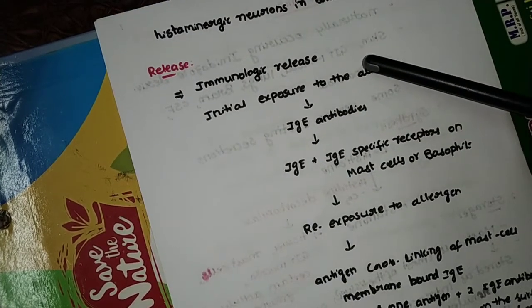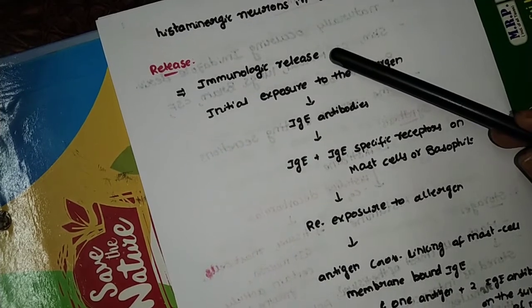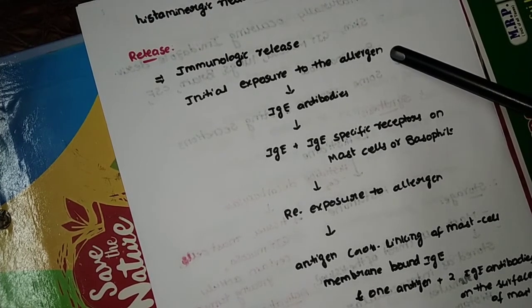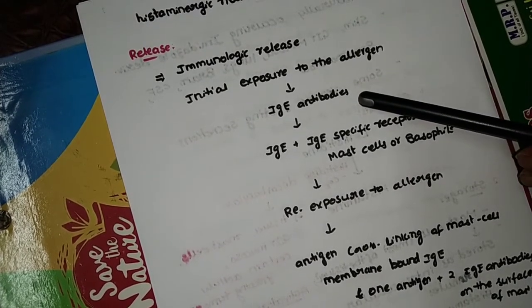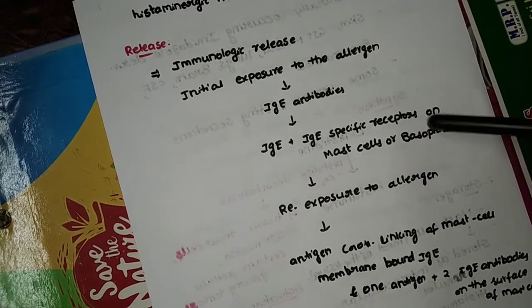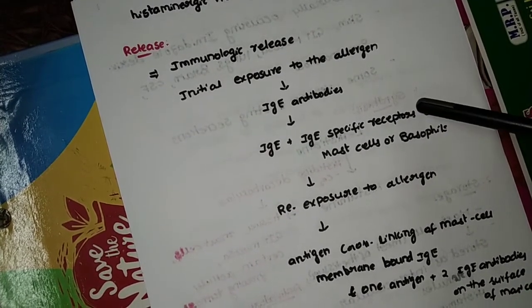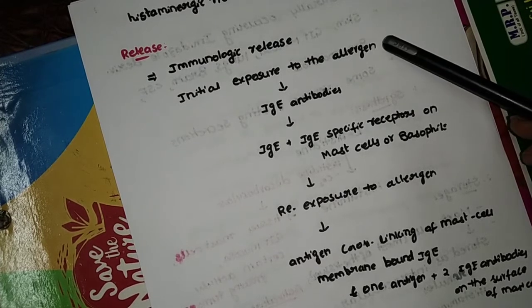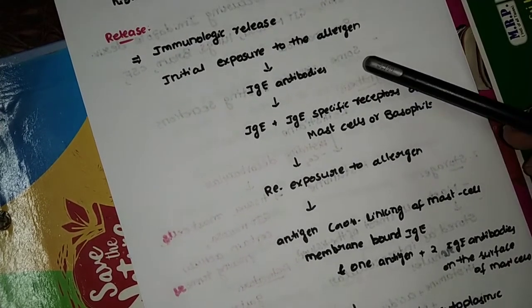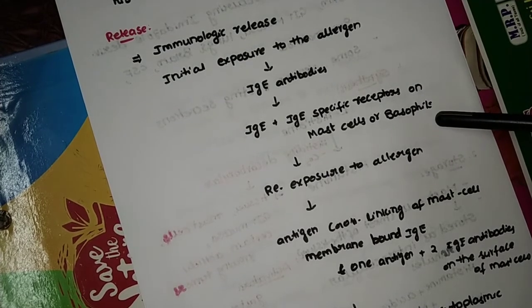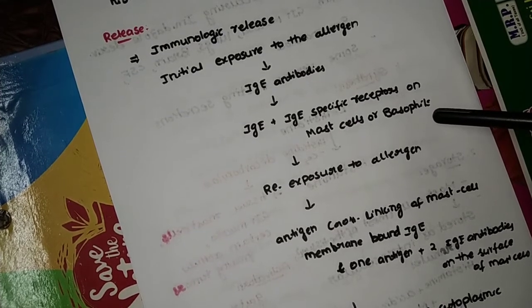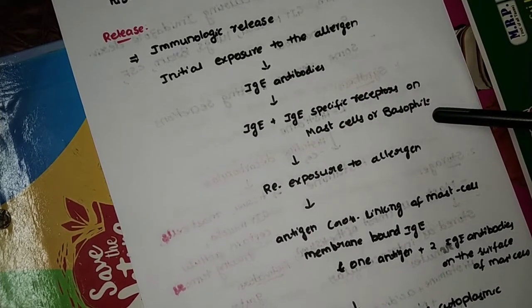Release. The release generally happens with two mechanisms. The first one is immunologic release. In the immunologic release, whenever there is initial exposure to the allergen, let us consider this as exposure 1. Here, IgE antibodies are released, and these released antibodies will form a complex with IgE specific receptors which are present on mast cells or basophils. In exposure 1, there is only the release of IgE antibodies and complex formation with the receptors, but there is no histamine release.